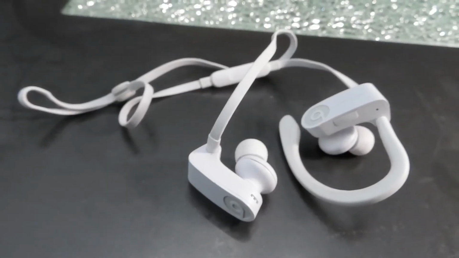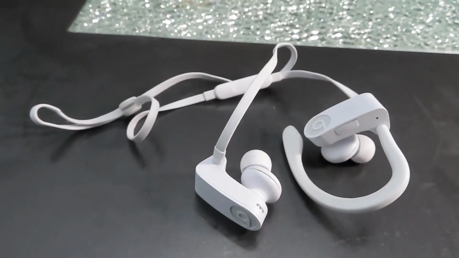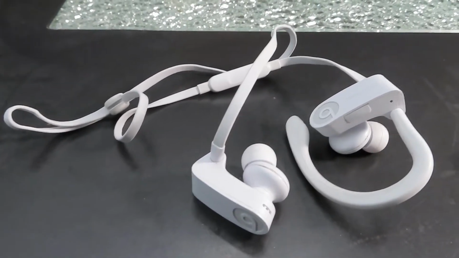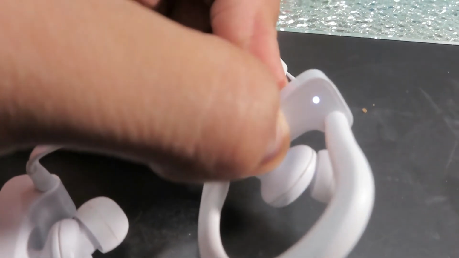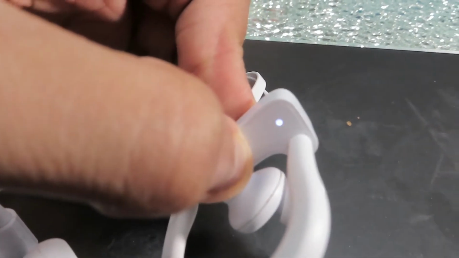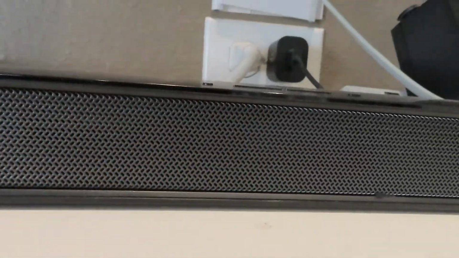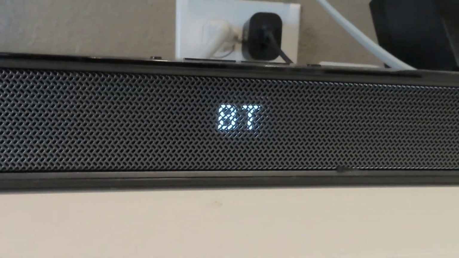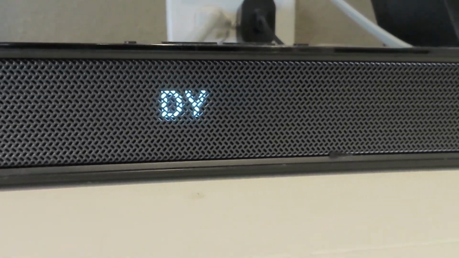Let's get started. First, you want to put the headphones or speaker that you want to connect to your PC in pairing mode or discovery mode. I'll demonstrate using my Powerbeats 3. On these, you press and hold the power button until the light begins flashing slowly. I'll also show what it looks like on the Samsung soundbar. On this one, you just turn it on and set it to Bluetooth mode to put it in pairing mode.